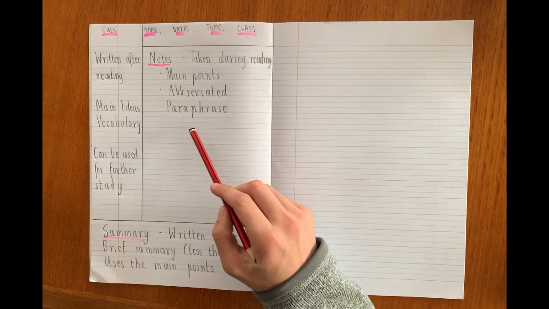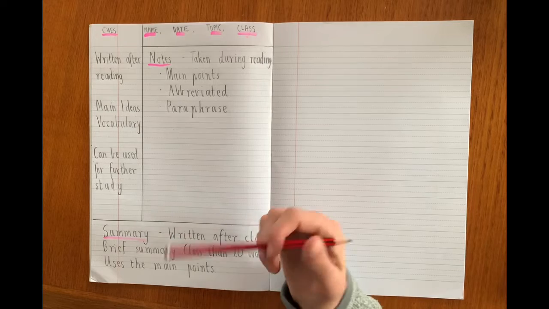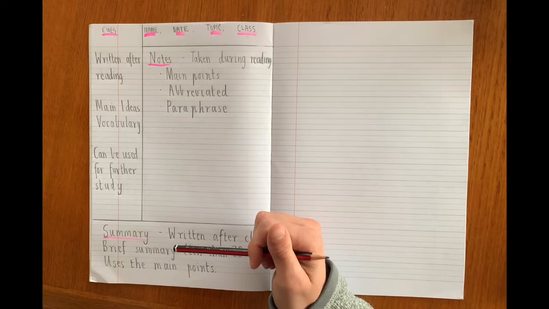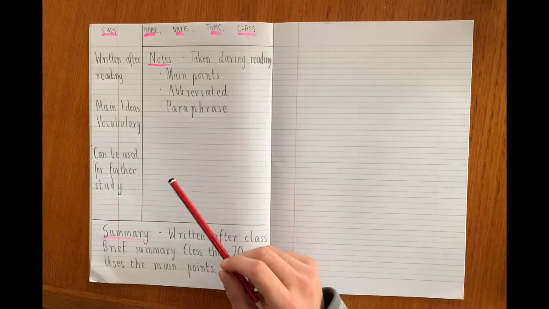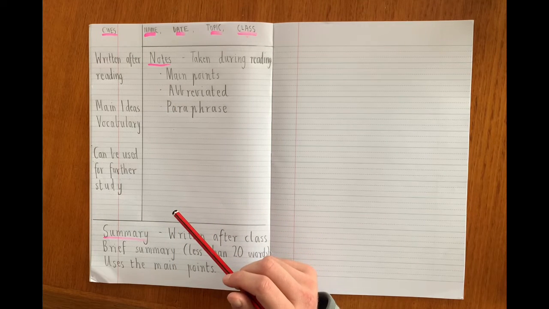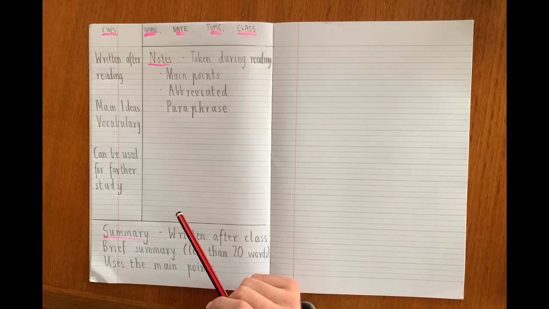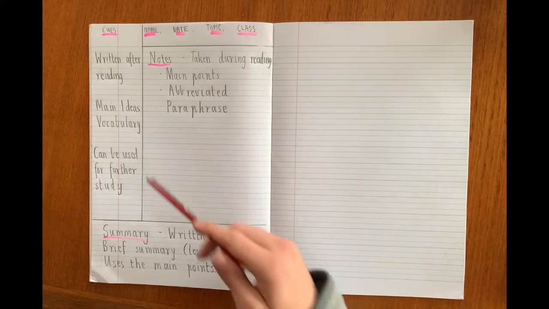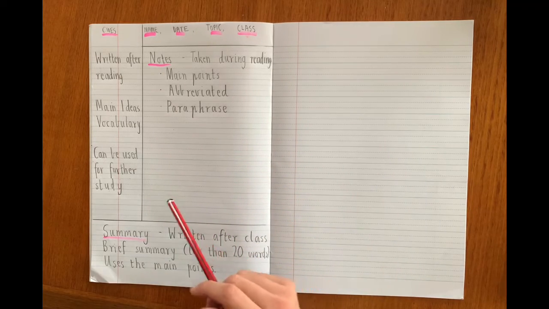In this section here, this is where we write notes while we're reading or while we're watching a video. So in here, we write down some main points. We abbreviate, so all our notes are shortened, and we also paraphrase, meaning that we don't write exactly what was in the text, but we write something that means the same kind of thing, is very similar. So this all happens during reading or during watching a video if we're viewing.